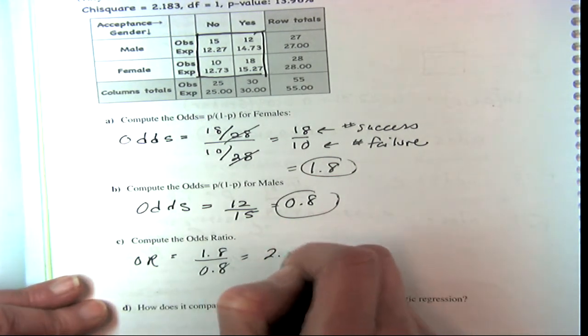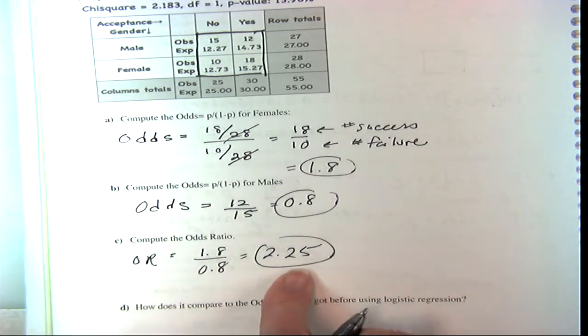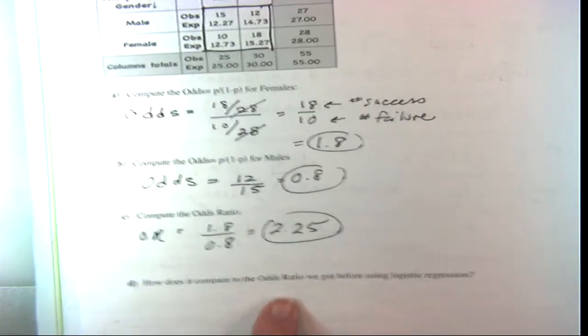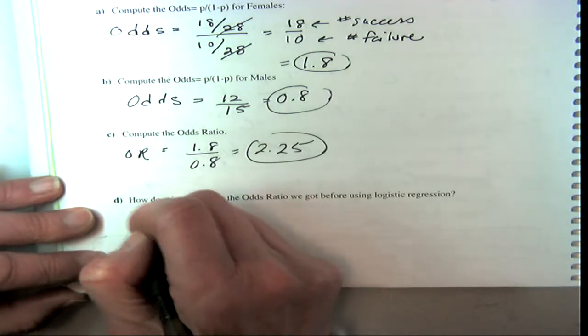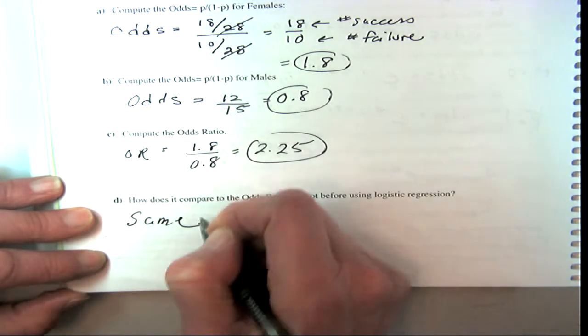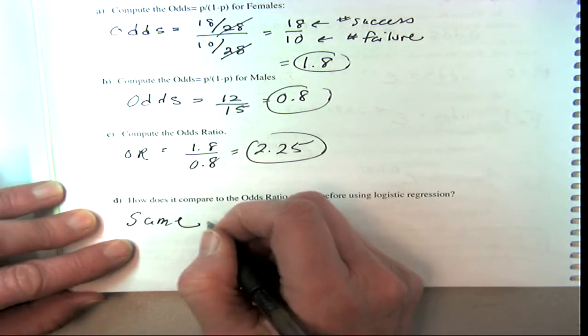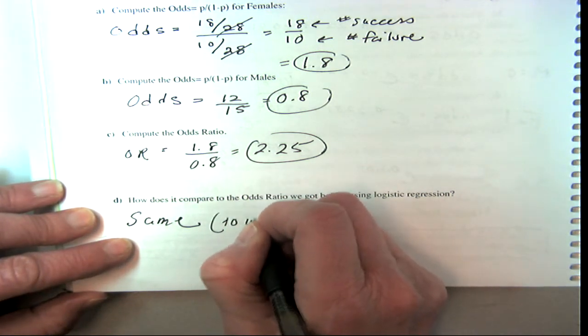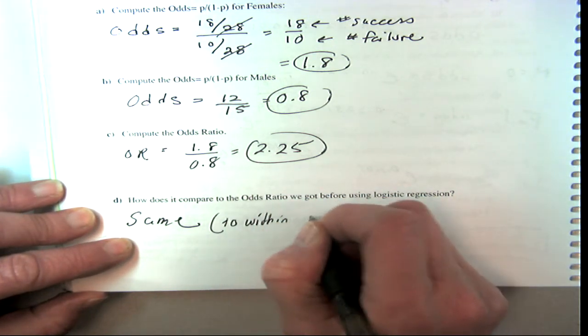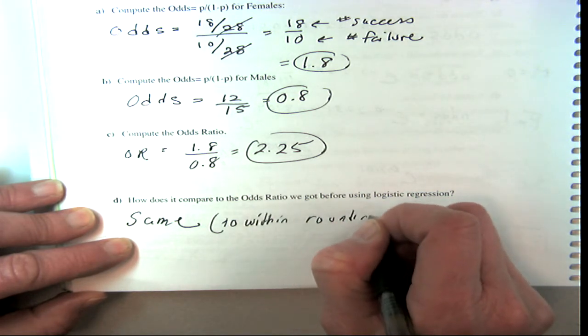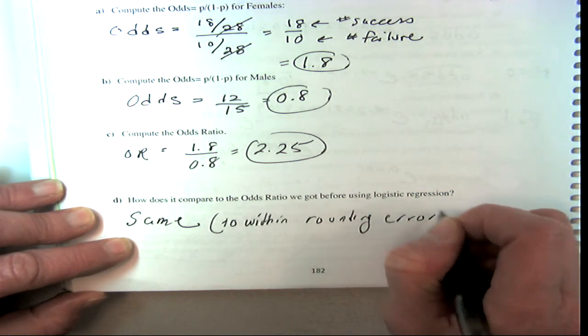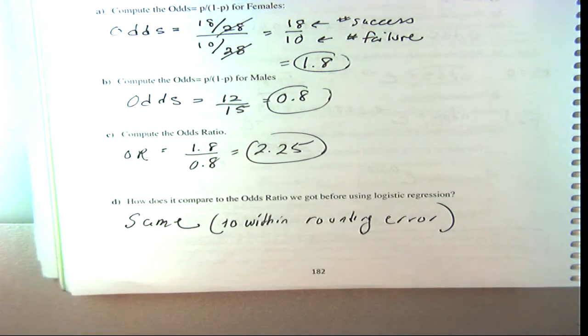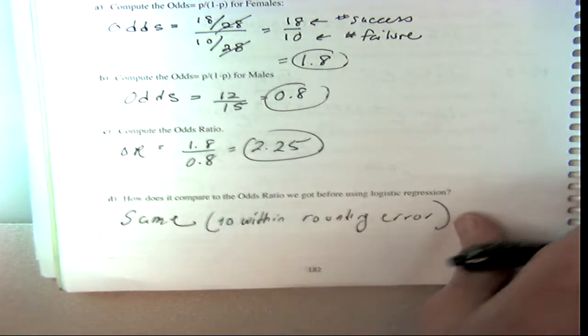So that's 2.25. Okay. And how does it compare? Same, to within rounding error. Okay, and you have homework that's pretty much exactly like that, your first homework problem that is posted now.